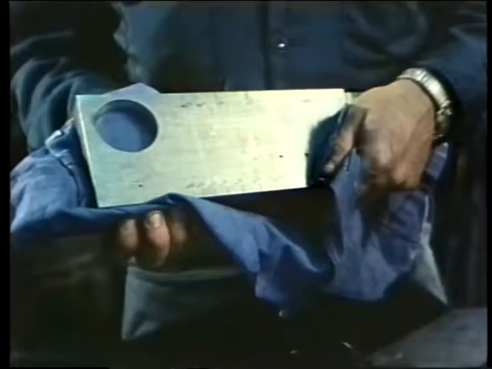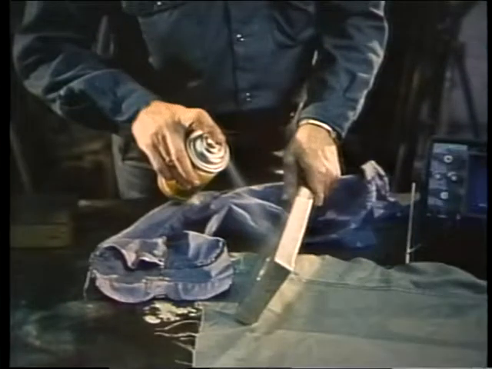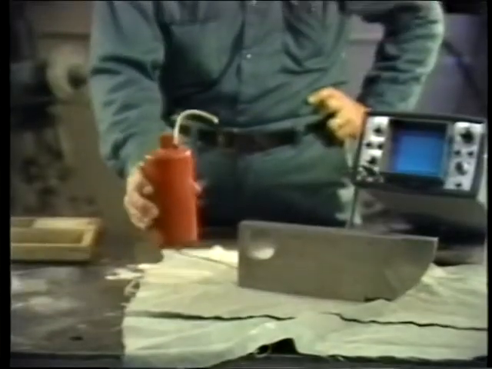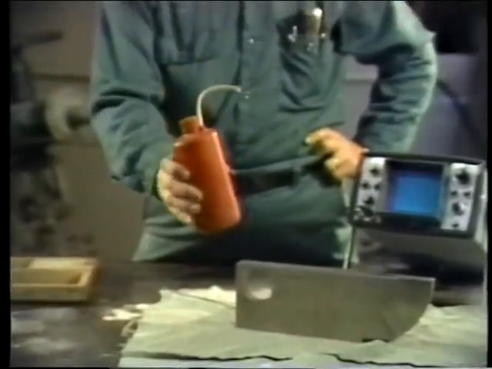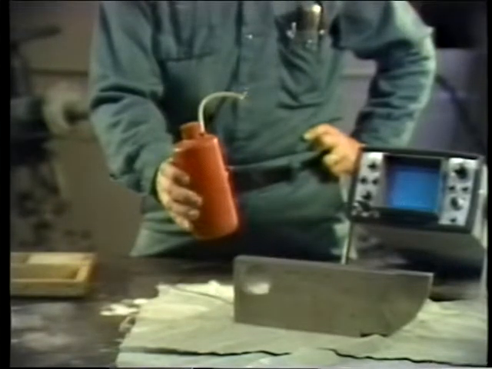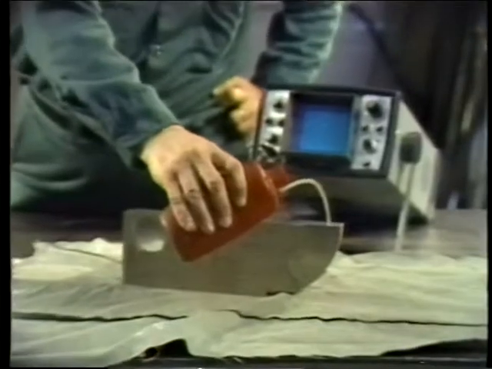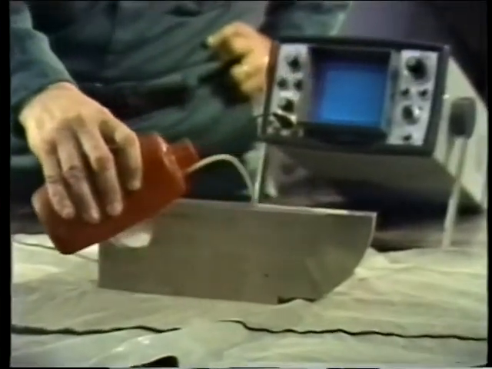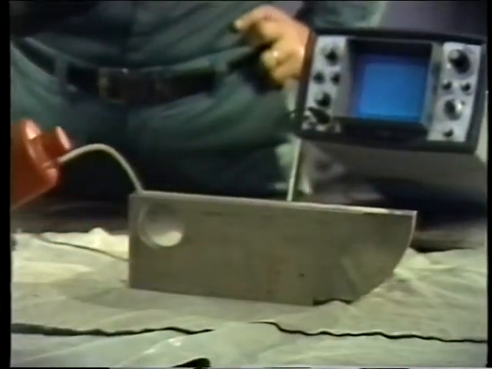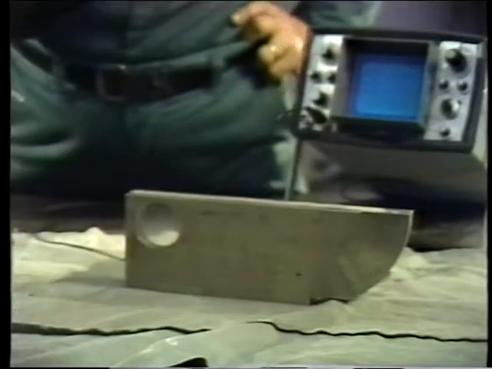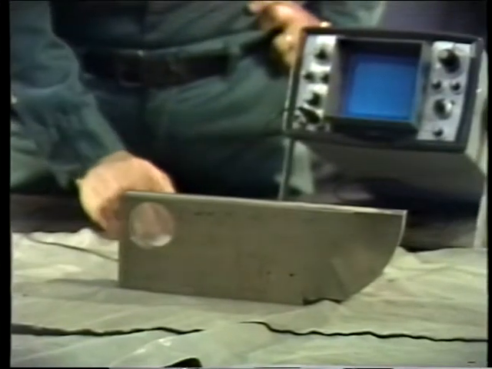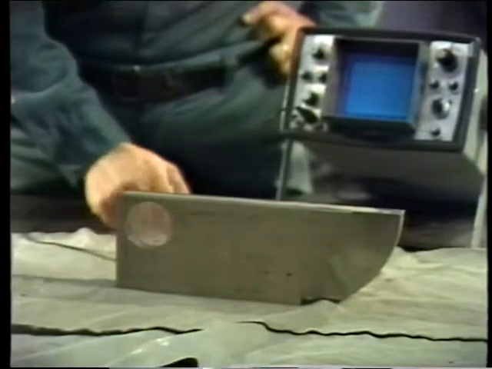We'll use this test piece to show how the detector works. First, we clean the piece with solvent to avoid incorrect readings. Next, to get a good connection between the transducer and the material, we use a liquid called a couplant. The couplant eliminates any air between the transducer and the metal so the sound waves can pass through at full strength. Many different liquids can be used as a couplant. In this case, we're using a light oil to make the connection.